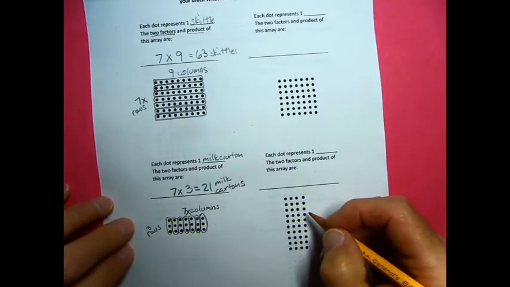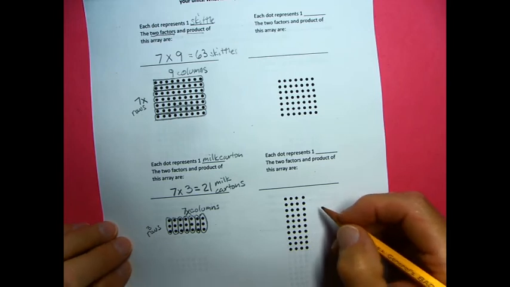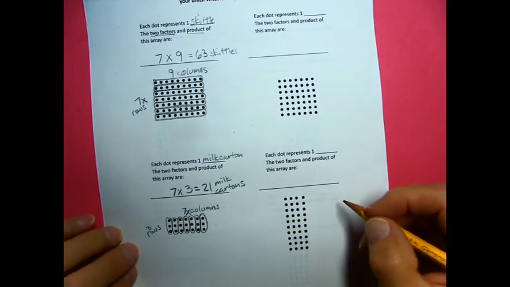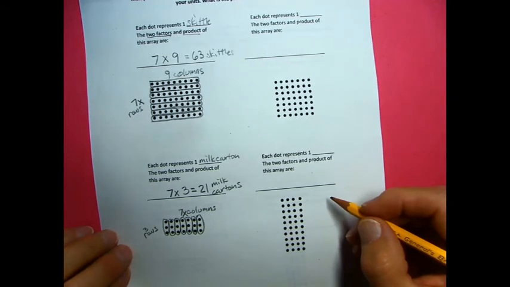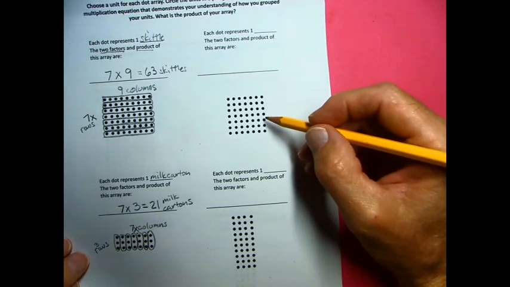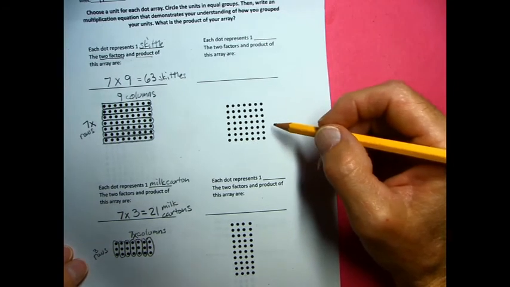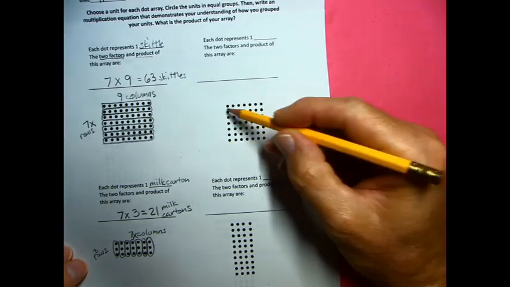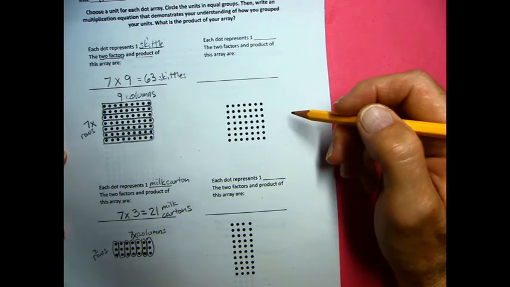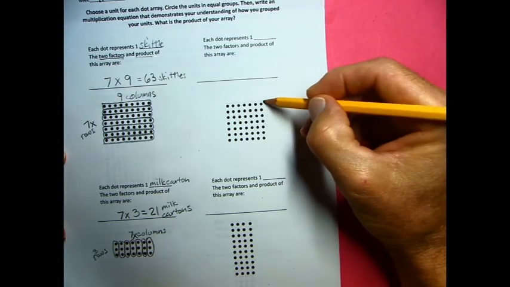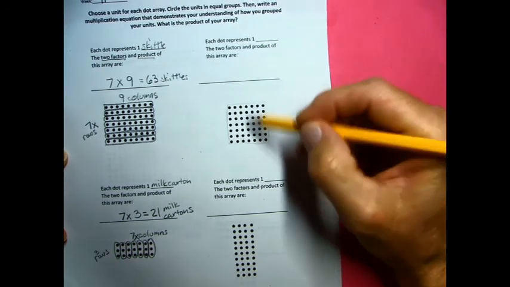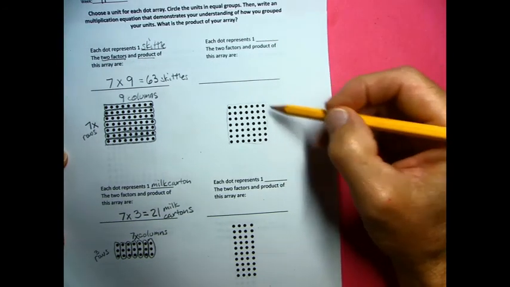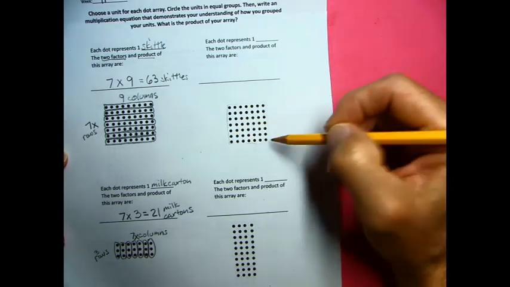Okay. Are you getting this a little bit? Start to understand it. It's actually a little bit easier than area and perimeter. Let's look at this last one here. This one's interesting because it looks like a square. What do we know about squares? Squares have equal sides. That's what makes a square square. Now we don't have sides in an array, but I just drew that in lightly. It does make a square if we draw that in lightly, huh?